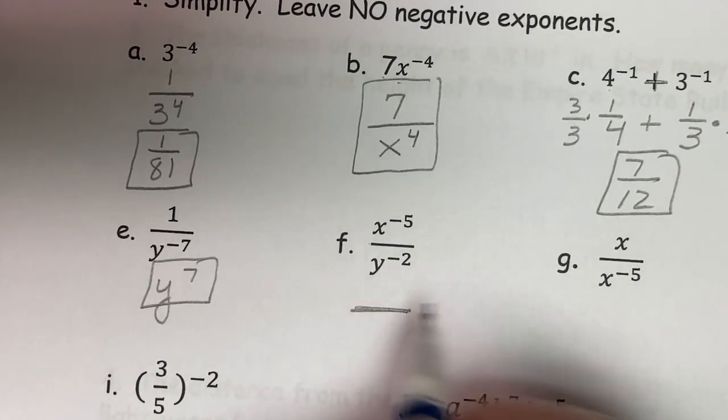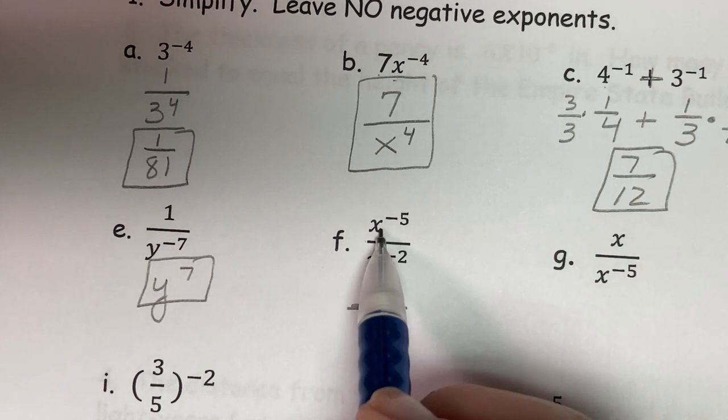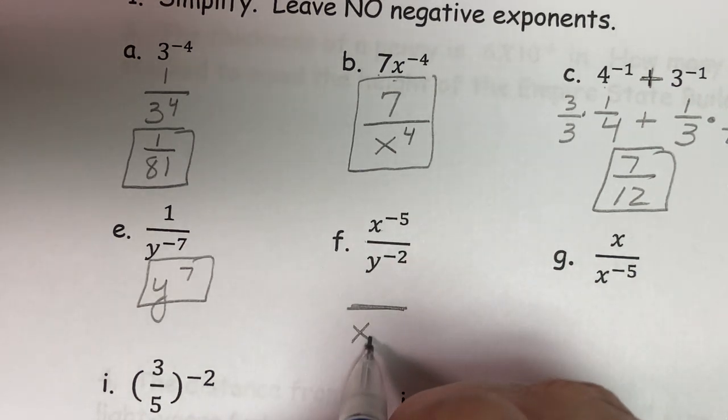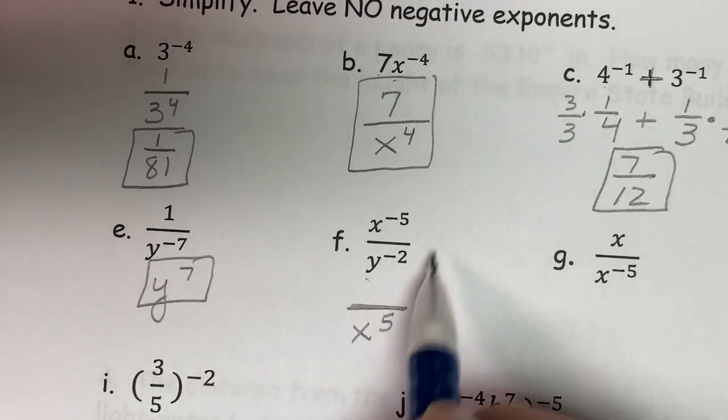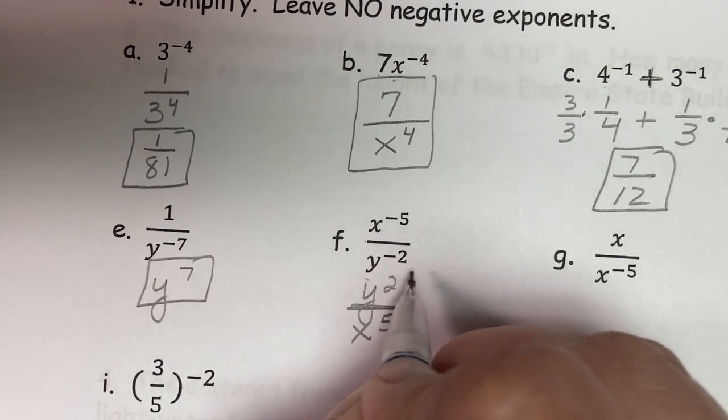Well, look what happens here. This x to the negative 5th will go downstairs and become x to the positive 5th. This y to the negative 2 will go upstairs and become y to the 2nd.